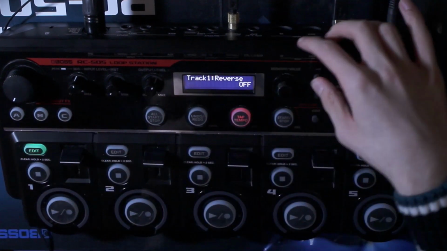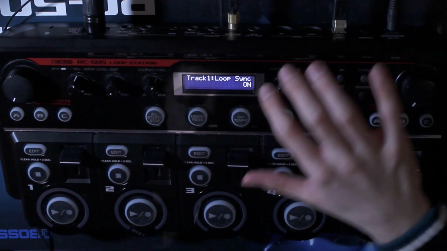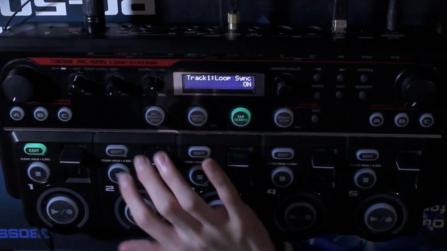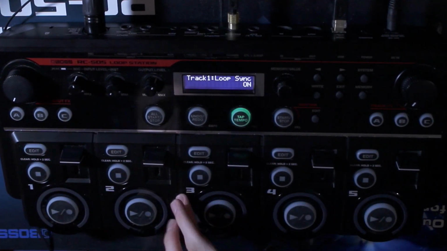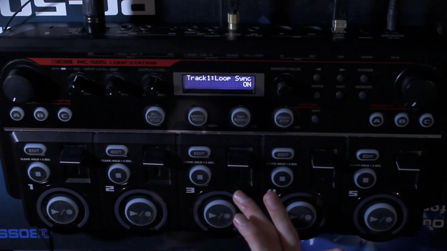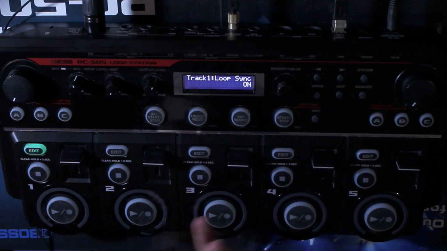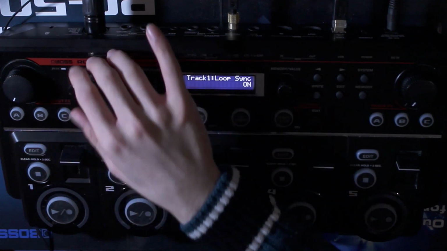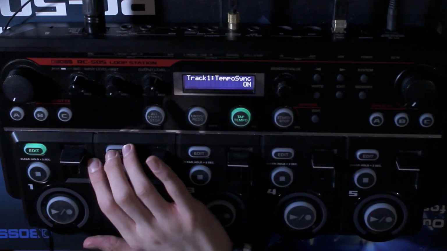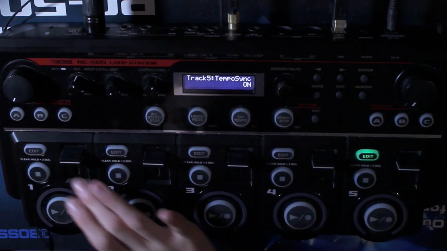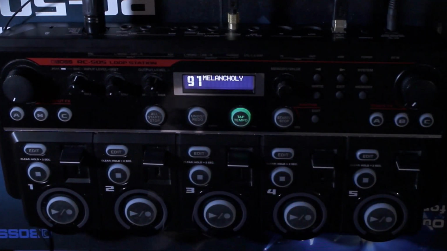And another thing is to make sure to have the loop sync on for each one of the tracks, because you don't want to have some of your sounds not synchronized. So yeah, and the tempo sync also on for them.